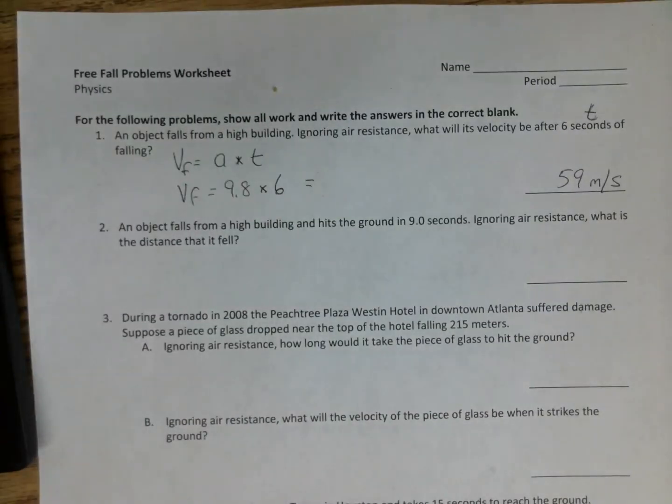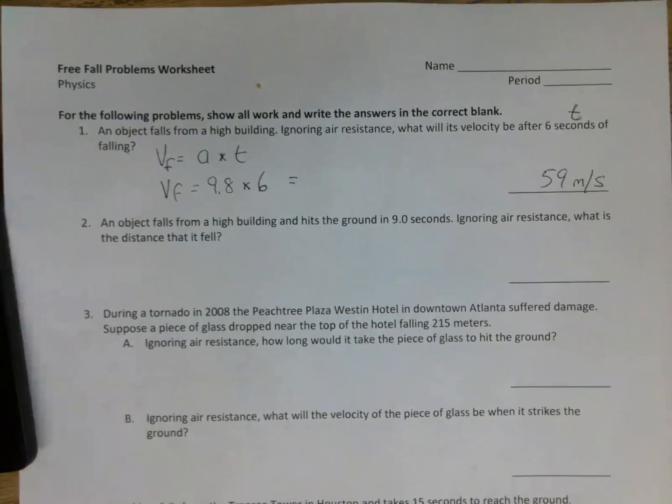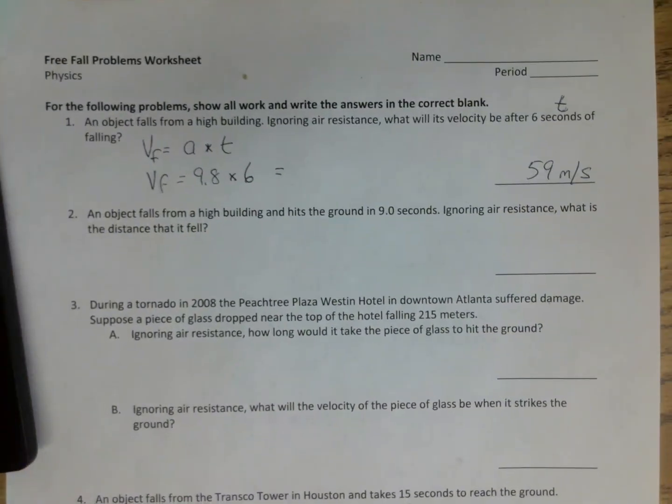All right, I'll do a couple here, and then you go ahead and try them. You can always come back. I'm going to do each problem so you can see how to do it. I may have you skip some, but we'll see. It says an object falls from a high building and hits the ground in 9 seconds. Ignoring air resistance, what is the distance that it fell?